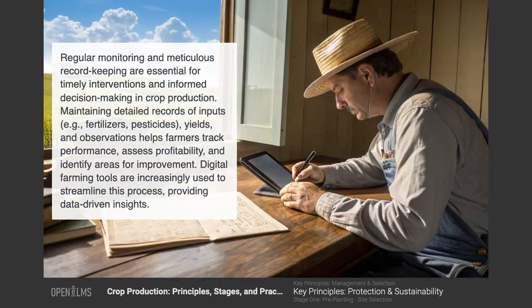Regular monitoring and meticulous record keeping are essential for timely interventions and informed decision-making in crop production. Maintaining detailed records of inputs, e.g., fertilizers, pesticides, yields, and observations, helps farmers track performance, assess profitability, and identify areas for improvement. Digital farming tools are increasingly used to streamline this process, providing data-driven insights.